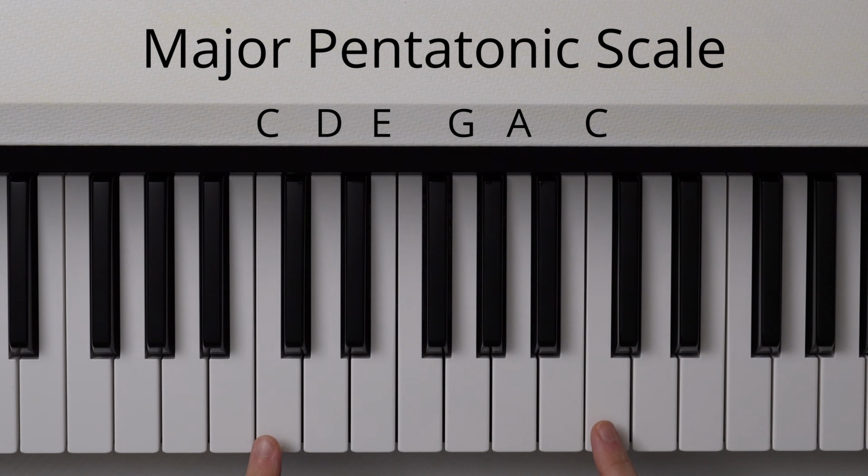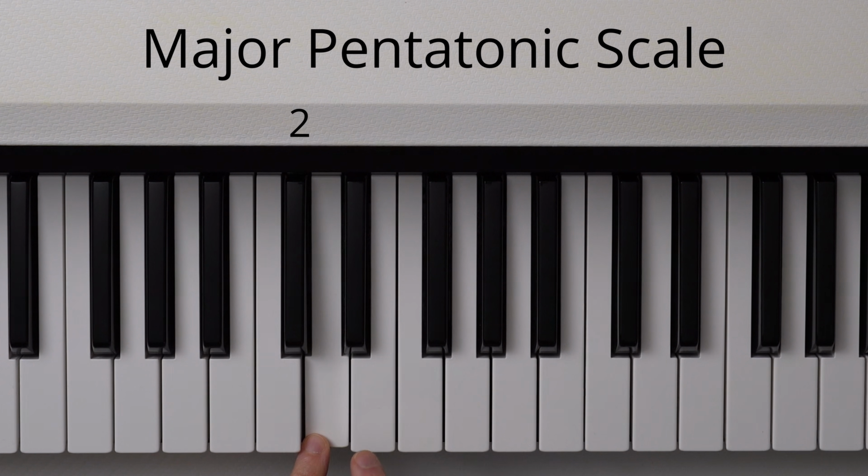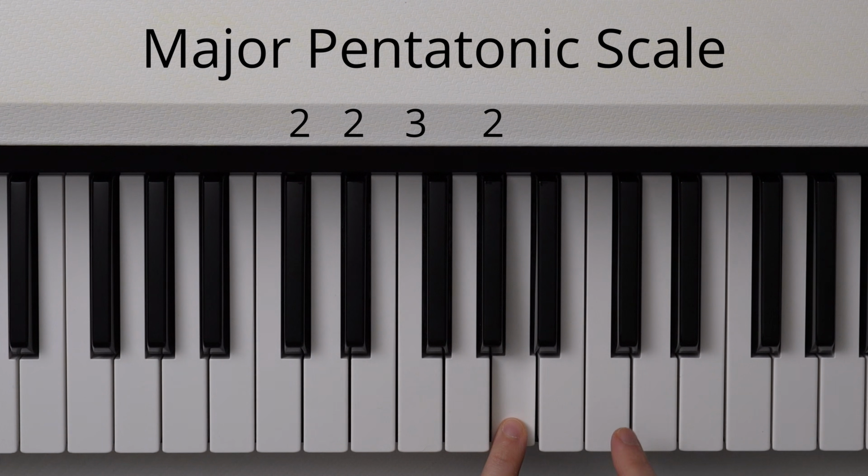And we can see that's the same as the C major scale. All we did was remove the F and the B. And again, we can break this down into a pattern of half steps that we can apply anywhere on the keyboard. So starting from C, we can see that the half steps are 2, 2, 3, 2, and then 3.